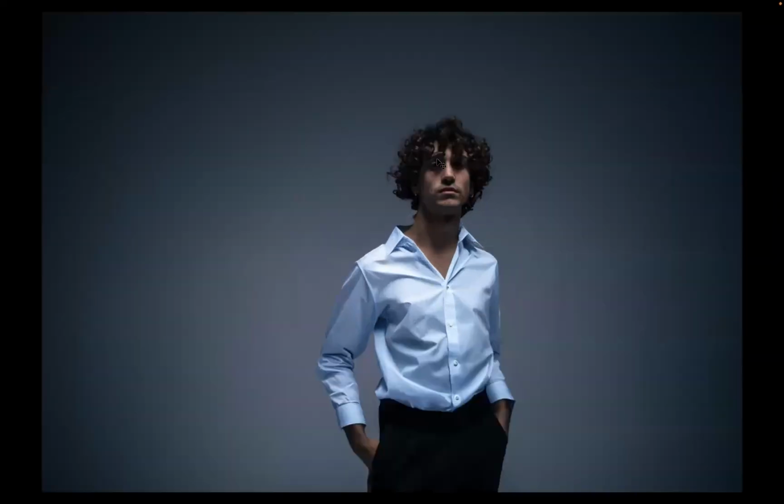And there you have it, guys. That's how you can swap outfits around in Photoshop like magic, just using the generative fill option.